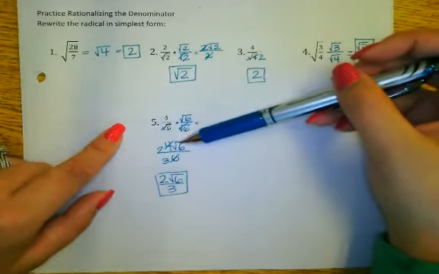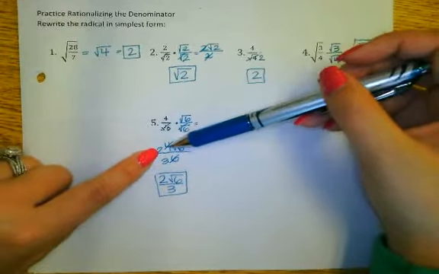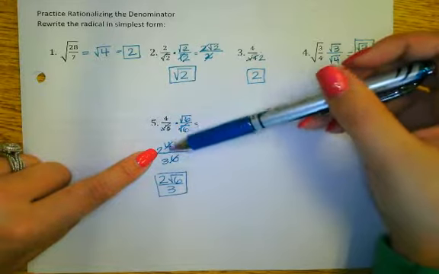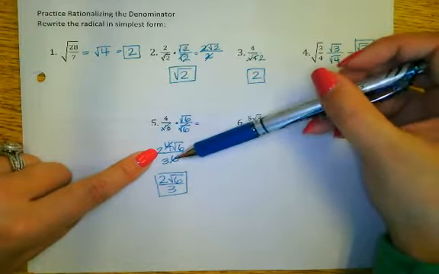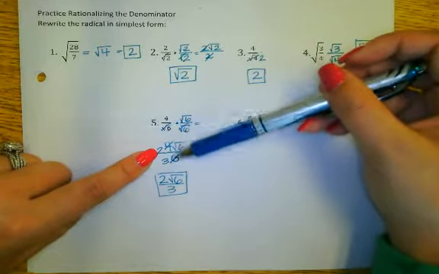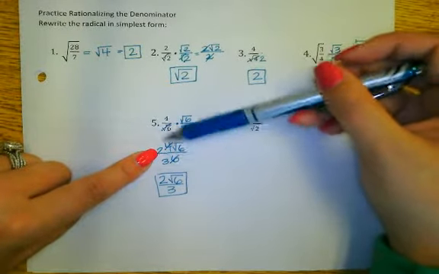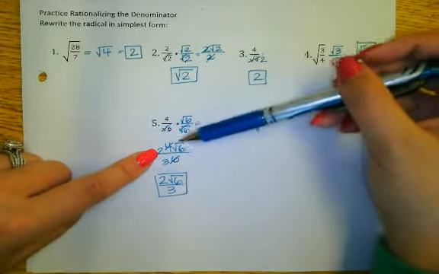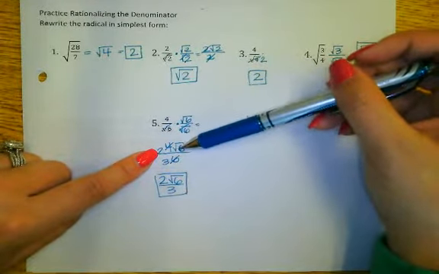So when I simplify this, it doesn't become 2 radical 3 over 3. I only can simplify 4 and 6 because those numbers are outside of the radical. I cannot simplify numbers that are in prison, unless there's another radical. So make sure you don't make that mistake.